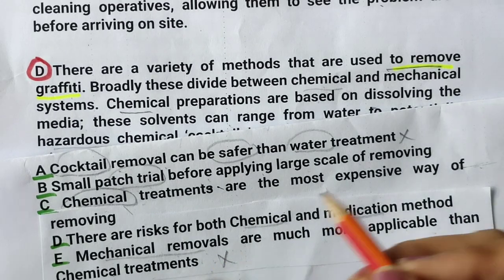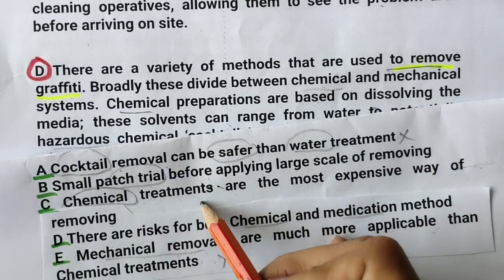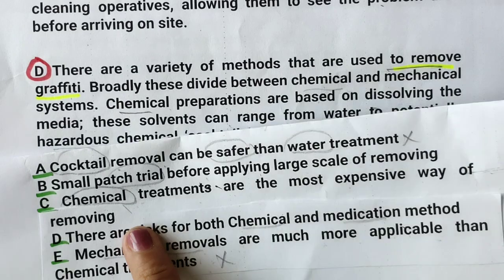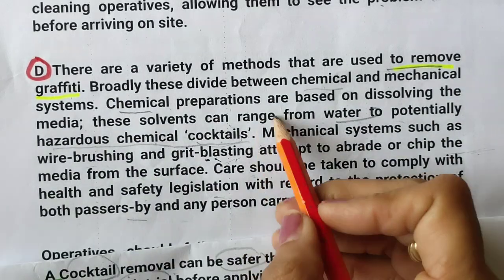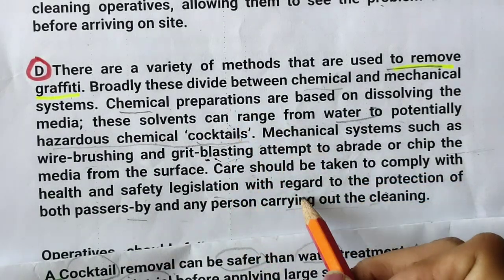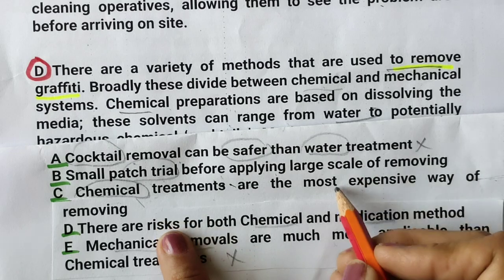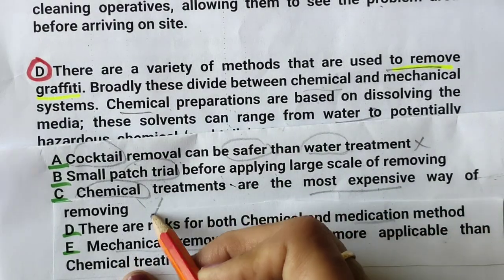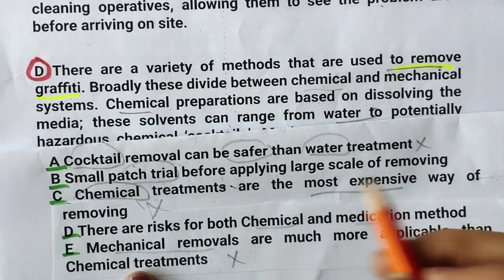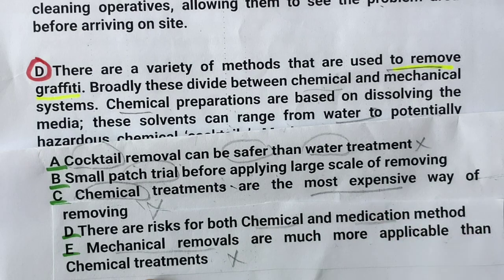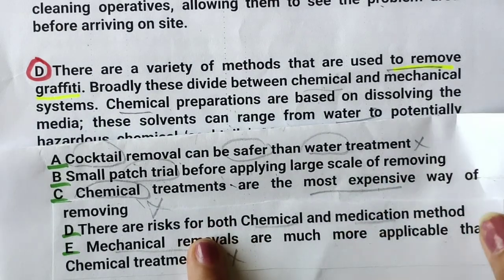This is also wrong. Chemical treatments are more expensive way of removing. So chemical treatment they are talking about here, but nothing is given about whether these treatments are the most expensive way of removing. This is also wrong. Now we have left B and D. Let's find where they are.